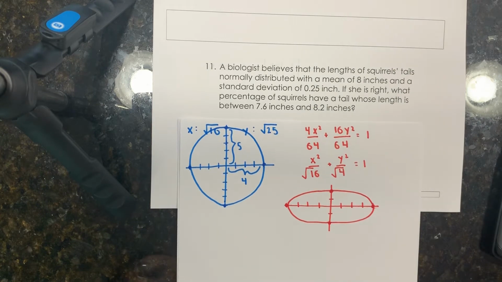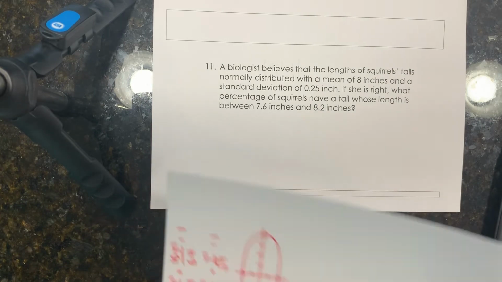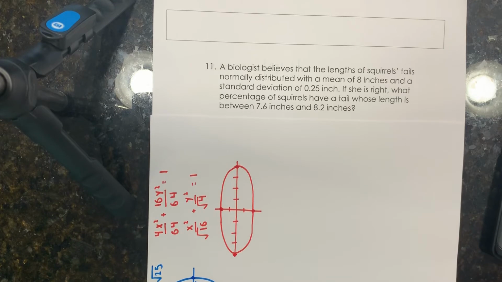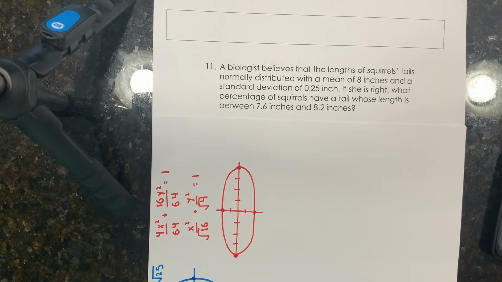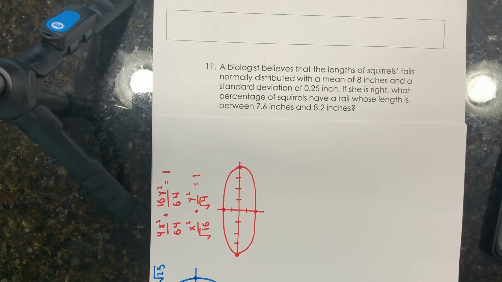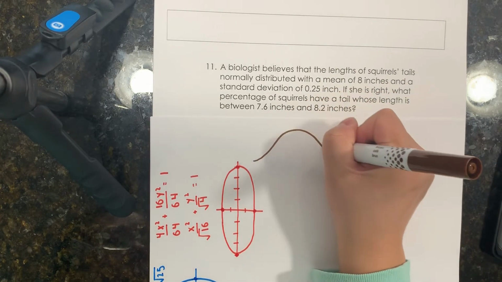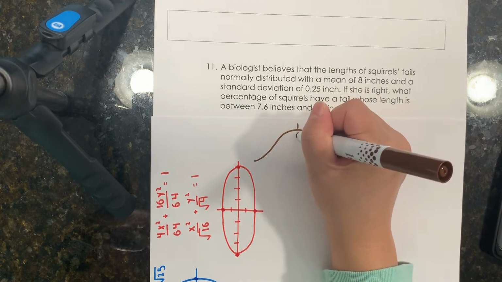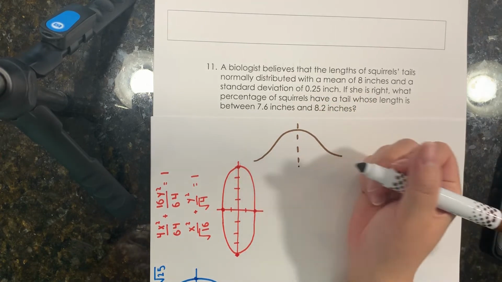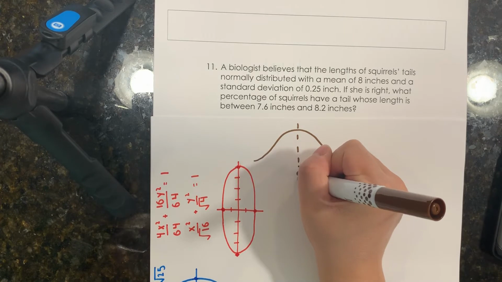Okay, so for number 11, a biologist believes that the lengths of the squirrel's tails are normally distributed with a mean of 8 and a standard deviation of 0.25. If she is right, what percentage of squirrels have a tail whose length is between 7.6 and 8.2 inches? So this is what a normal distribution is going to look like. It's normally distributed on either side of the mean, which is 8.